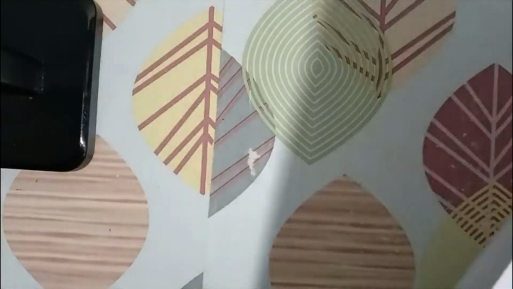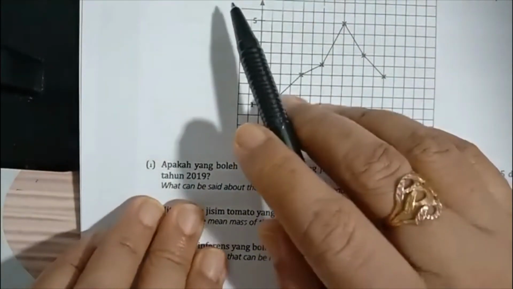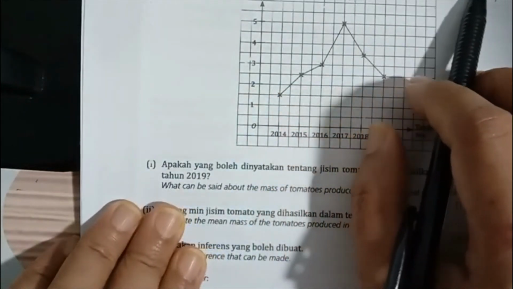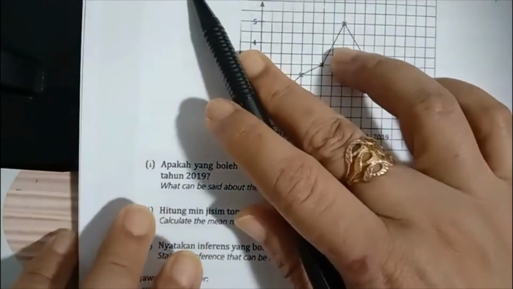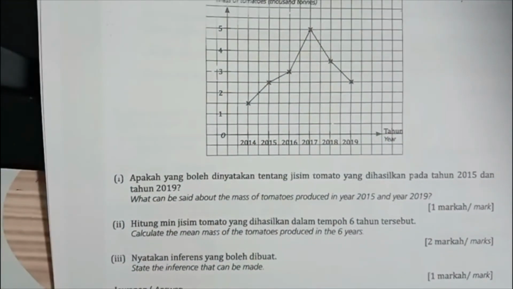Okay, part B. Ni. The line graph shows mass of tomatoes in 1,000 tons produced by a farm from year 2014 to year 2019. Okay.